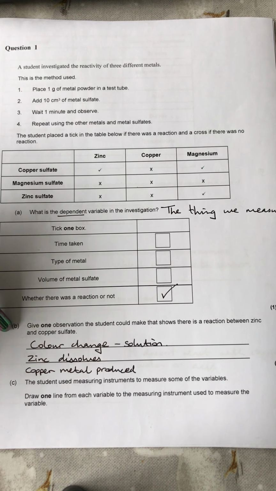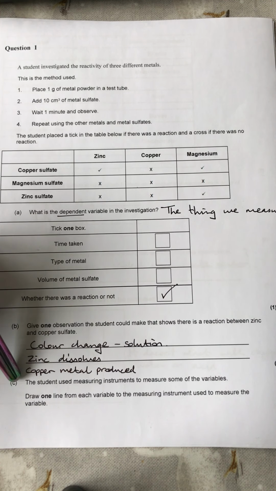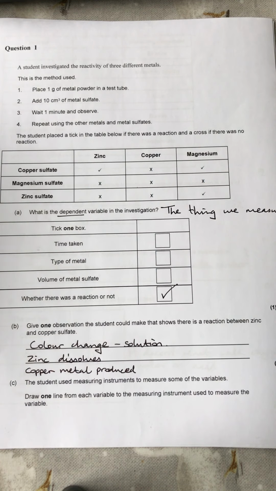Part B, what would we see in that reaction? A colour change in the solution, the zinc may dissolve, or copper metal may be produced. You'll be able to see it, copper coloured metal being produced.